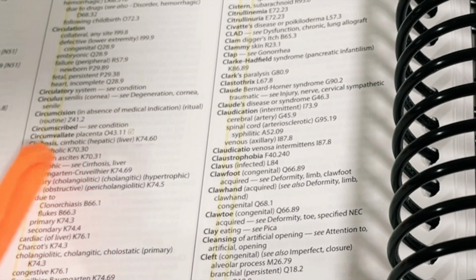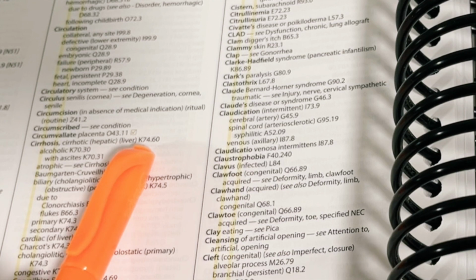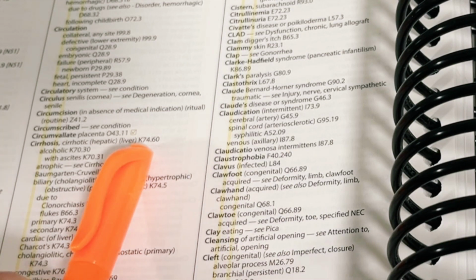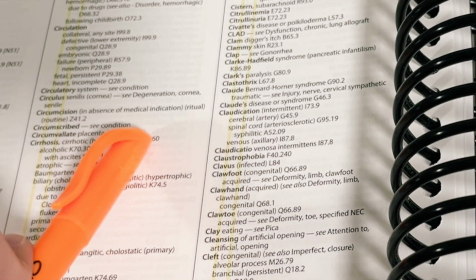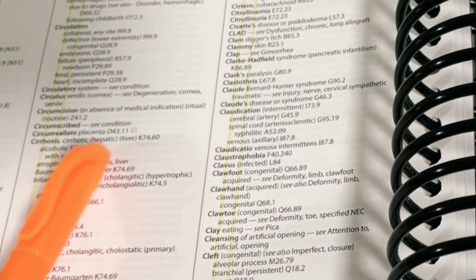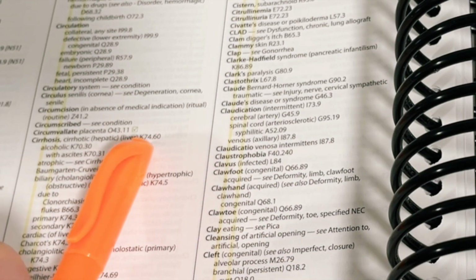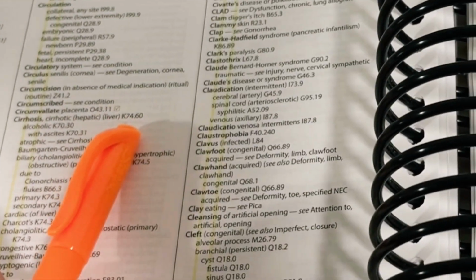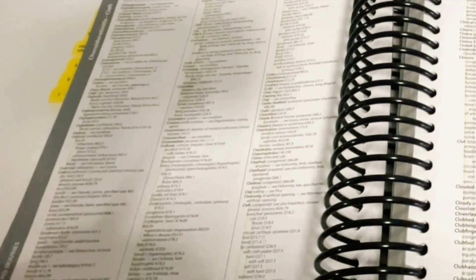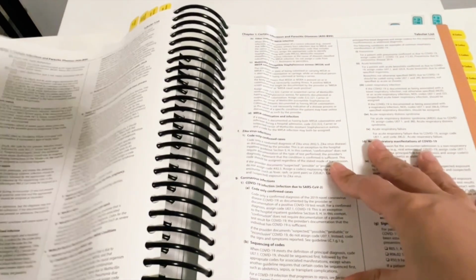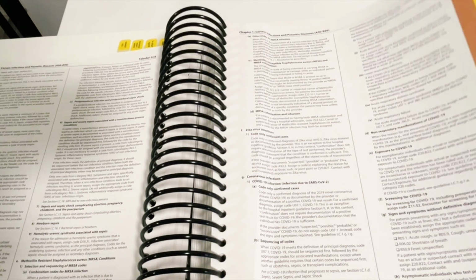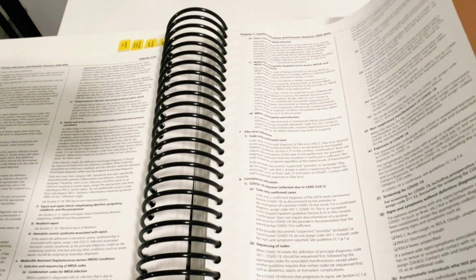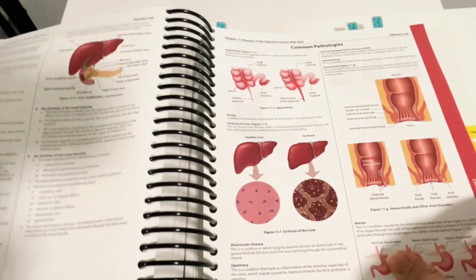Okay, we go down and we find the word cirrhosis. Cirrhosis unspecified, the code next to it is K74.60. Are we going to report that code already? No, not yet. We are going to confirm that code in the tabular list. Now, remember that our code here is K74.60. Let's move on to our tabular list. Are we going to letter C for cirrhosis, or are we going for letter K for K74.60? We are going to letter K. K74.60.